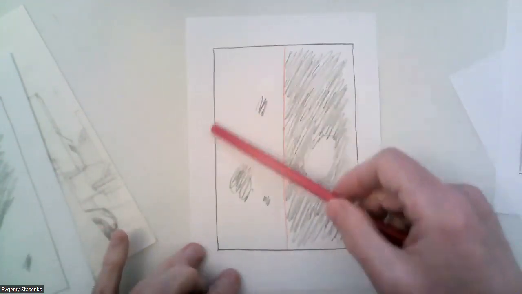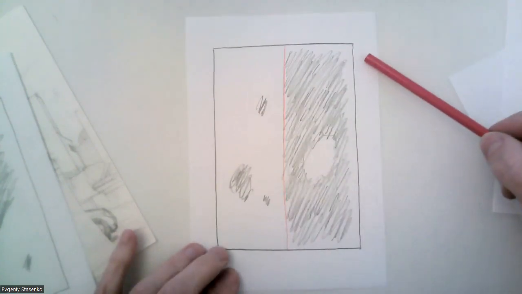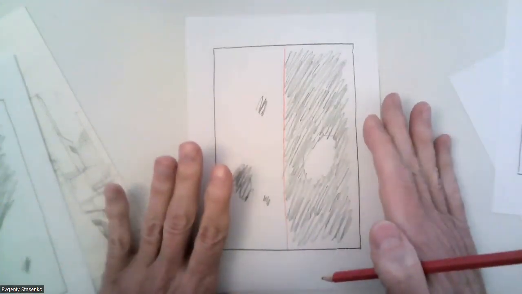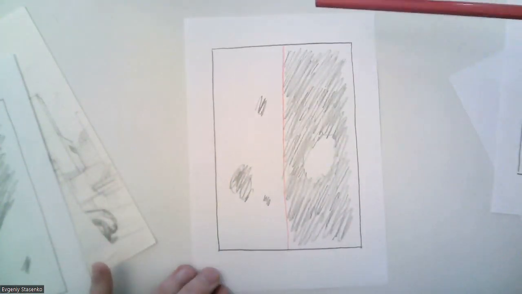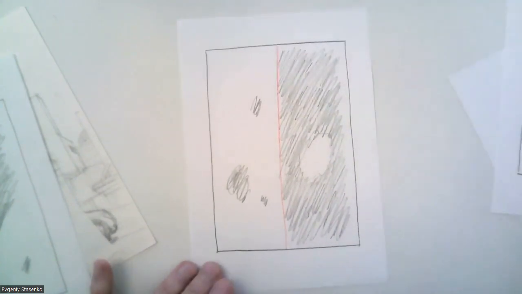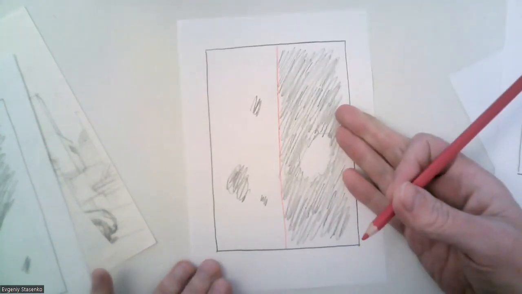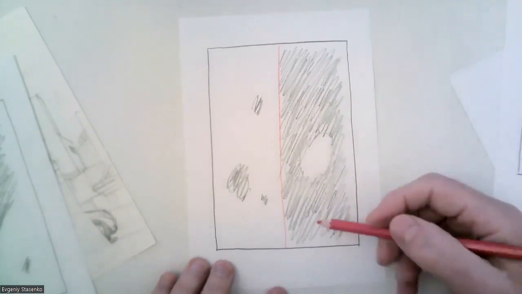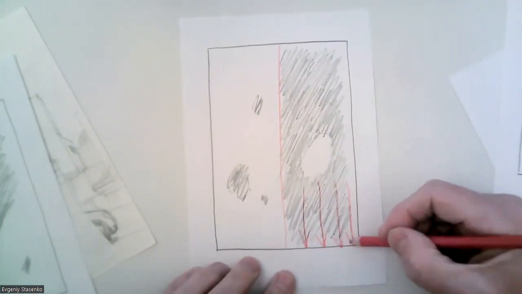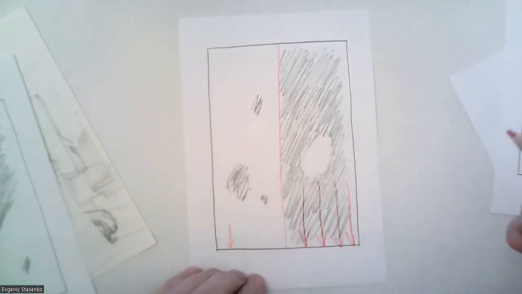In fact, balance inside the composition, or inner balance, is very stable because we perceive the frame as a kind of a box. Doesn't matter how weight is distributed inside the box.